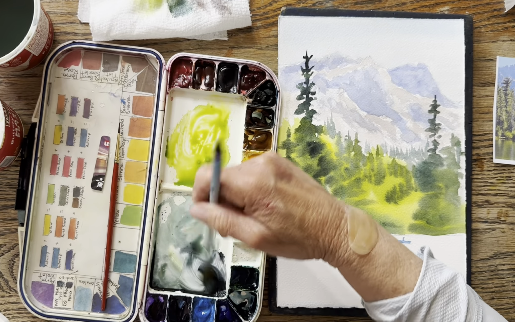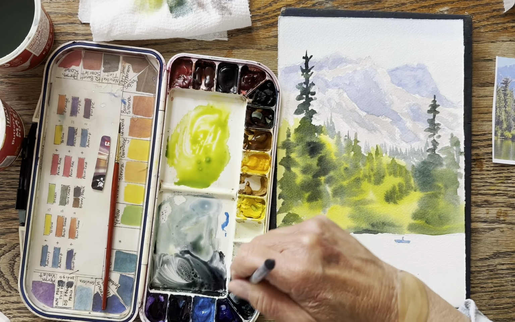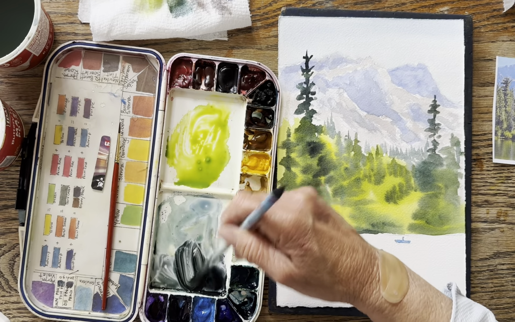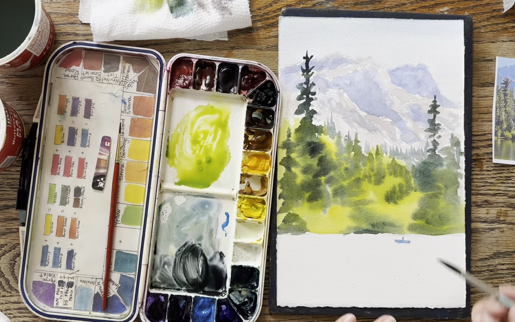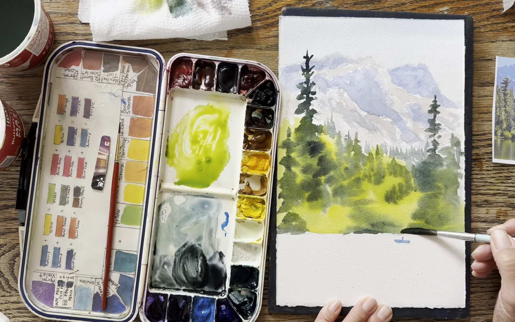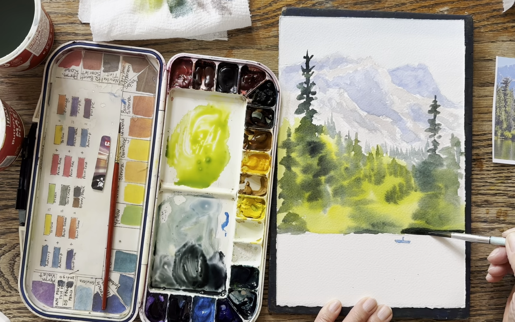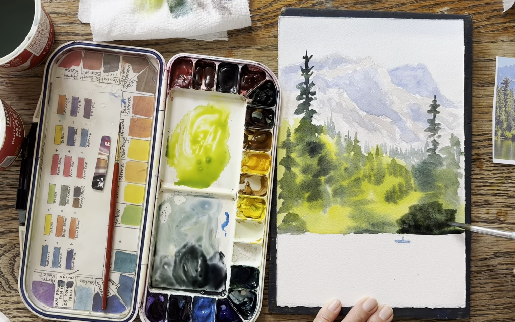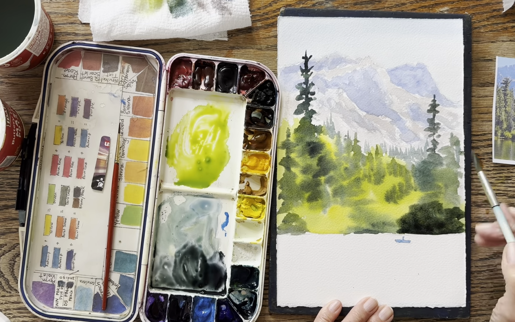So this is the really dark green, which is Antwerp and sepia. So this is going to be really dark green in here. So it's still wet into wet. And this is the bottom of the bushes, going up into this tree.